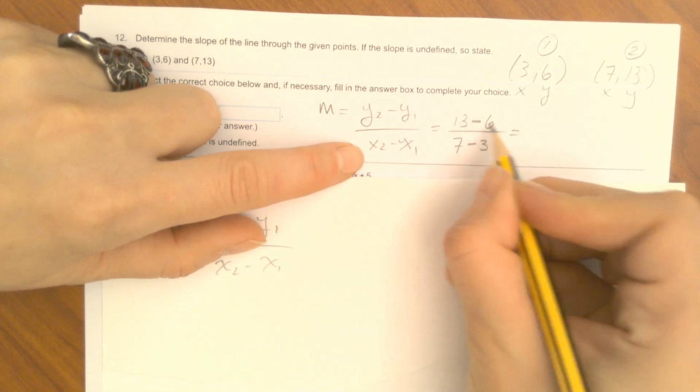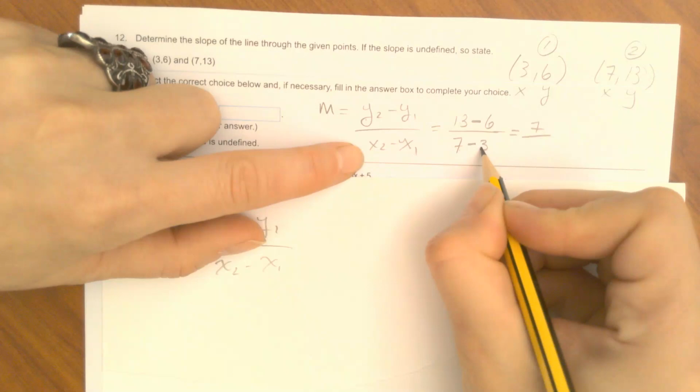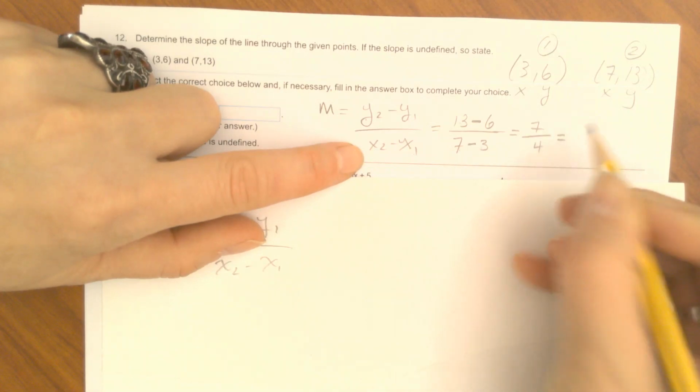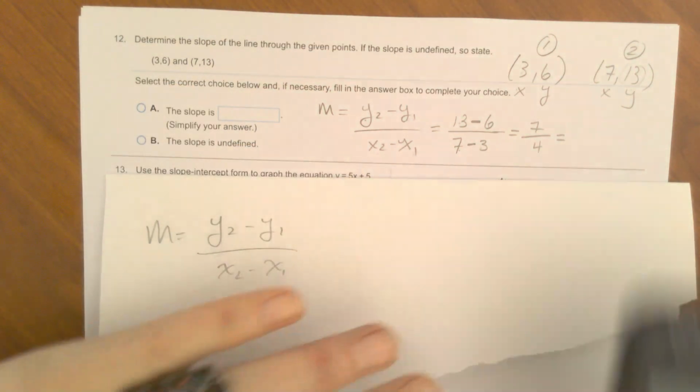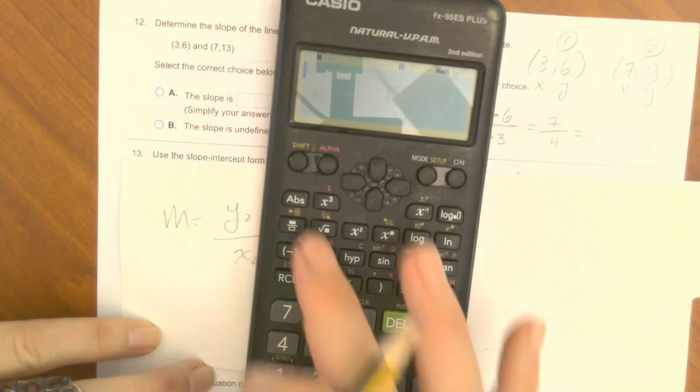Okay, so 13 minus 6 is 7. 7 minus 3 is 4. And we're going to use our calculator to see if it can be simplified, because you always have to make things simplified.